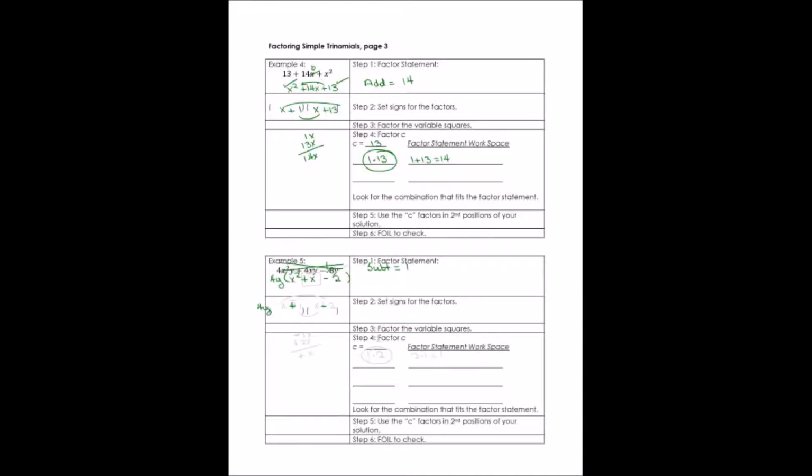Next, step 3, factor the variables that are squared. X times x would give me the x squared. And now all I have to do is factor c. Now, I've already set the sign, so I don't have to worry about the fact that it's a negative 2. I just have to say, does it have numbers that I would subtract to equal 1? Well, it does. 2 minus 1 would equal 1, wouldn't it? So these will work. I'll put a 1 and a 2 in, and I really have to be careful when I FOIL it because I have opposite signs. So first I say x times x, x squared. 1 times negative 2, negative 2.